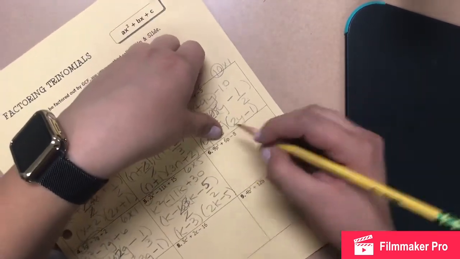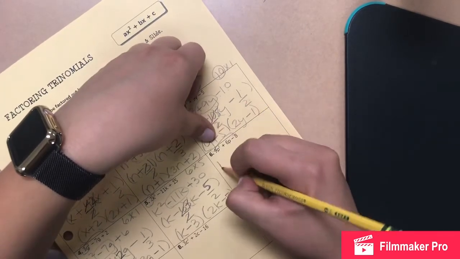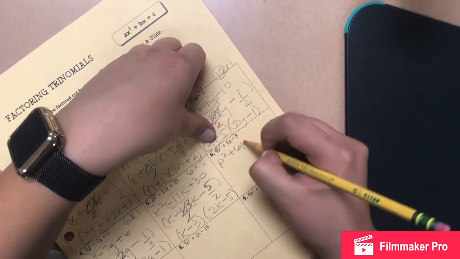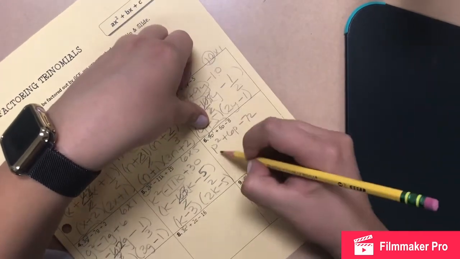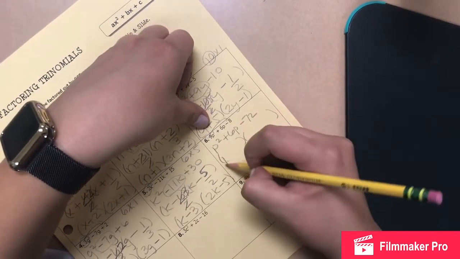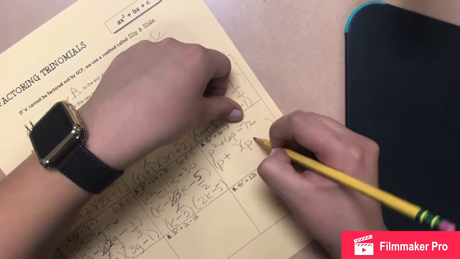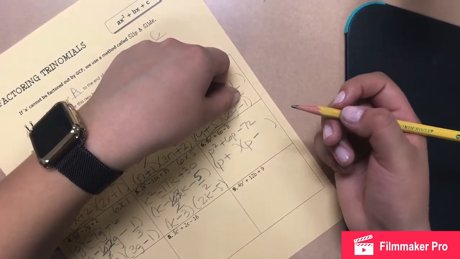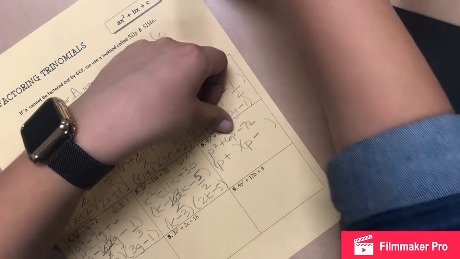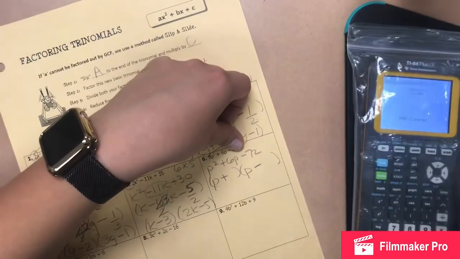Here there is no GCF, so I'm going to slip that 9 to the 8. So p squared plus 6p minus 72. Break it up into two binomials, so p and p. Since c is negative, that means one's going to be positive, one's going to be negative. And what two numbers multiply to get 72 but subtract to get 6?